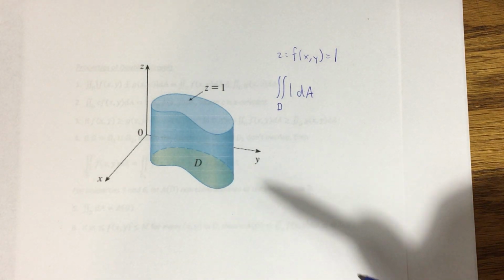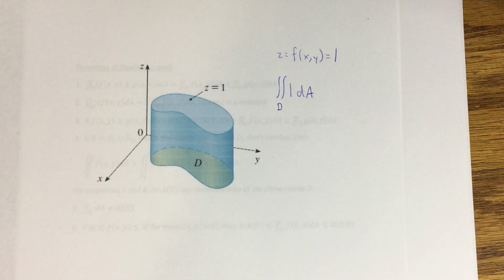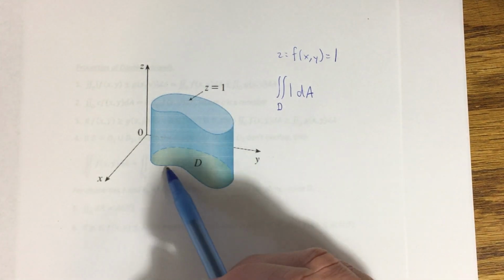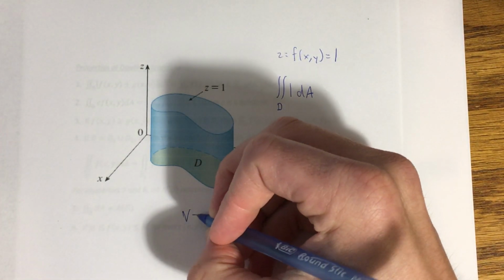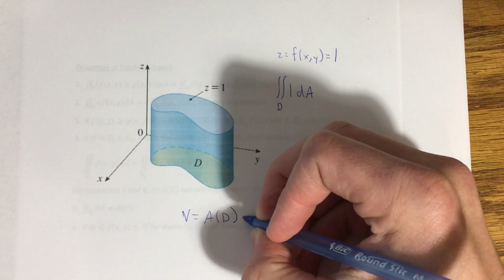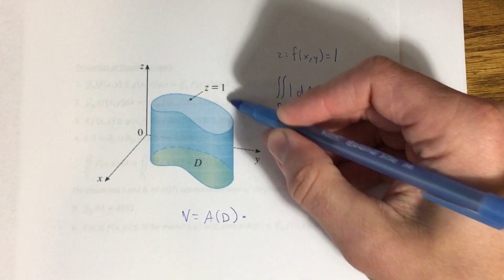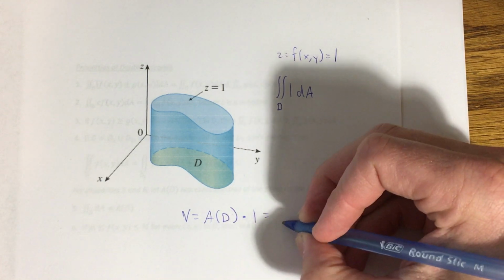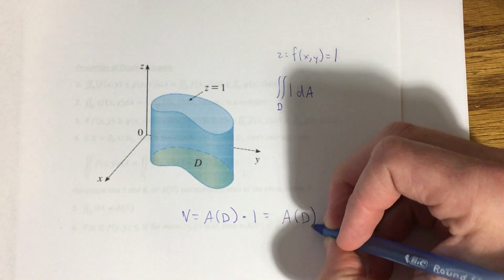And the volume of a cylinder is just the area of the base. So the volume here is the area of the base, area of D, times the height of this cylinder, which is 1. But you notice that's just A of D.